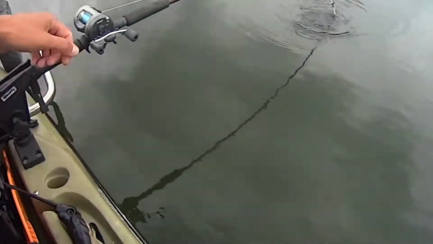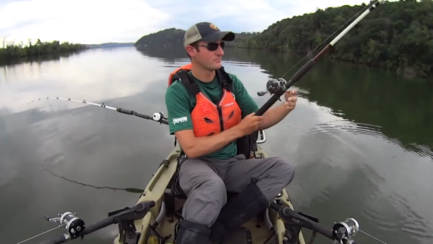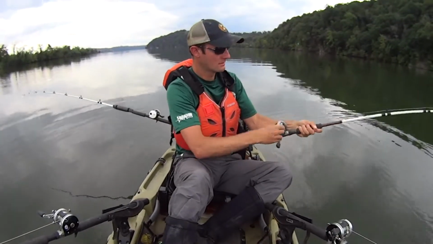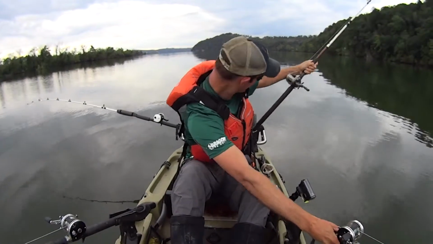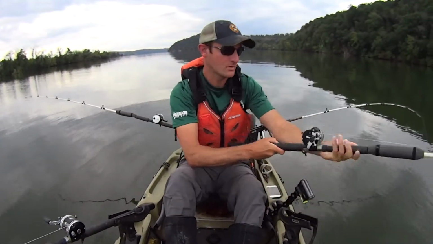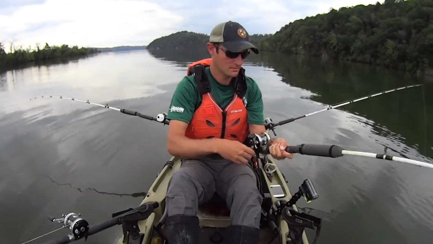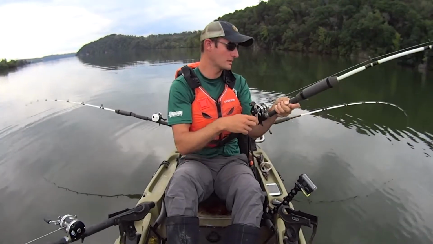Here goes one of my rods. Oh, there goes that one too. I think that one's a little better, guys. I'm gonna put that one back and grab this one. I think that one's a little bit bigger than the other one.